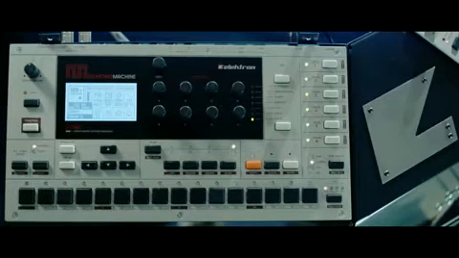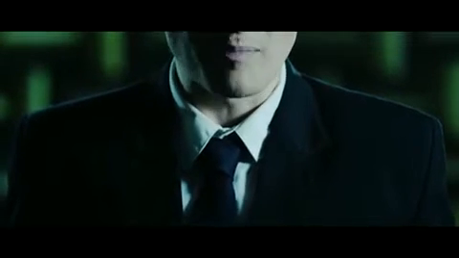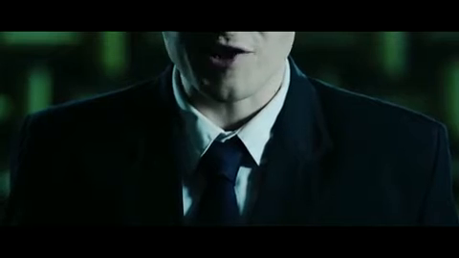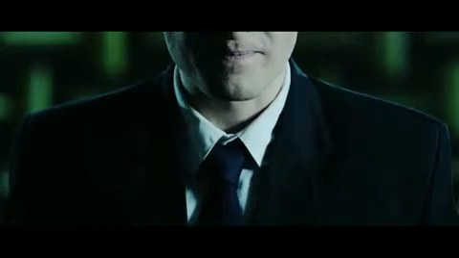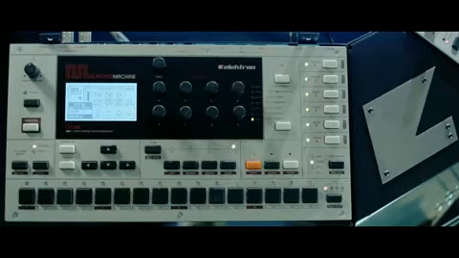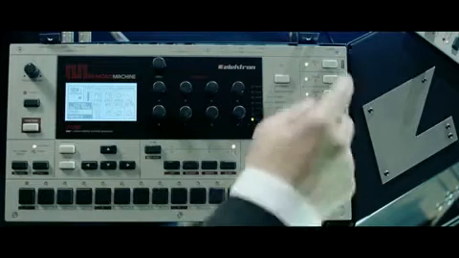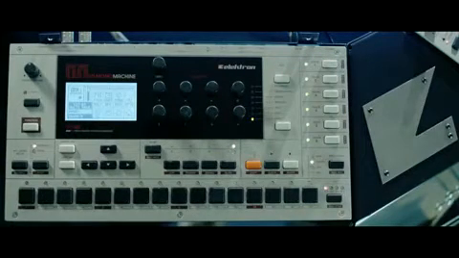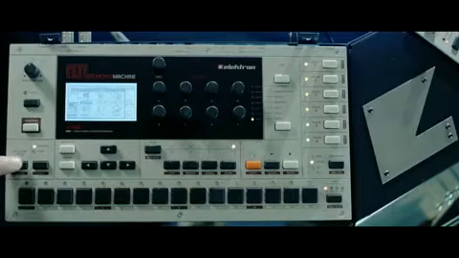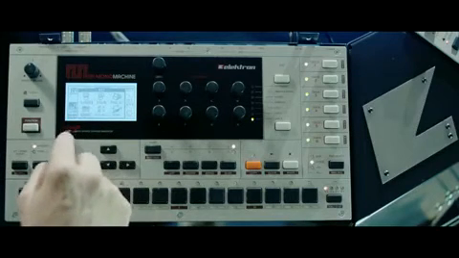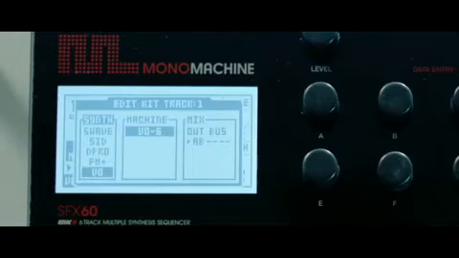Now everything is cleared. I'm going to start by making a bass line. I find the SID synthesis really good for this. To assign the SID machine to the first track, I first select the track by pressing the Track button. Then I open up the Kit menu by pressing the Kit button. I navigate to the Edit menu using the arrow buttons and enter it by pressing the Yes button.